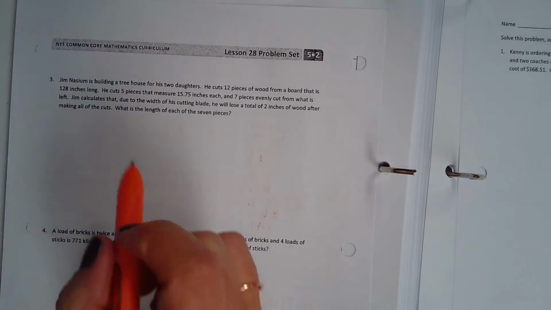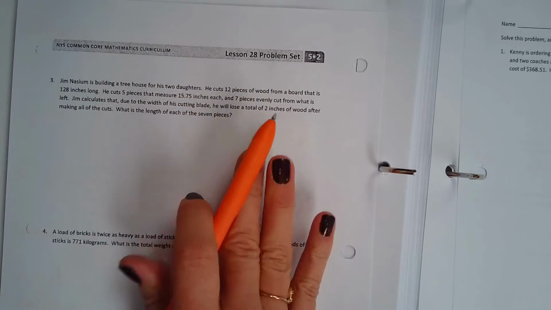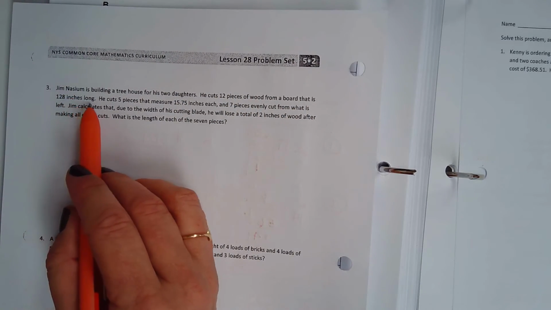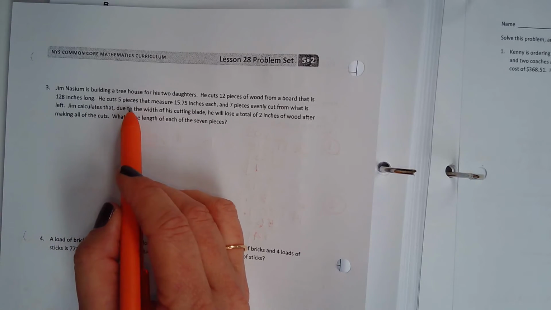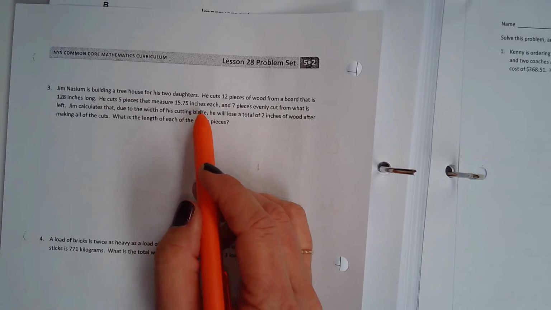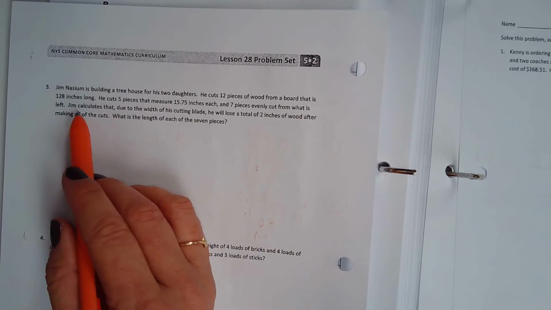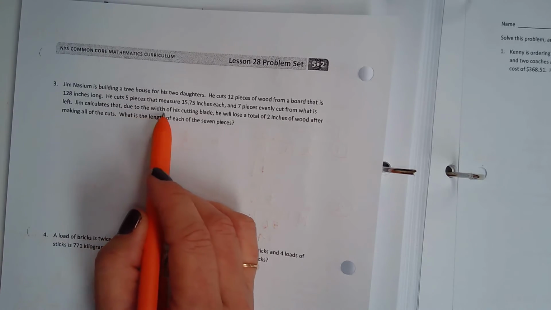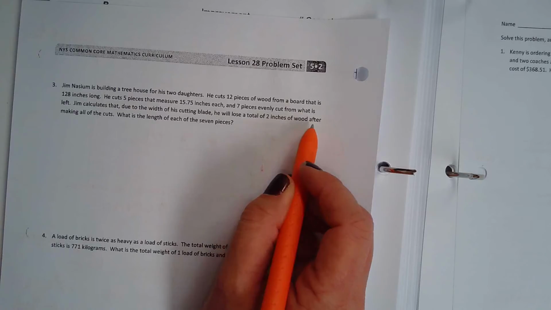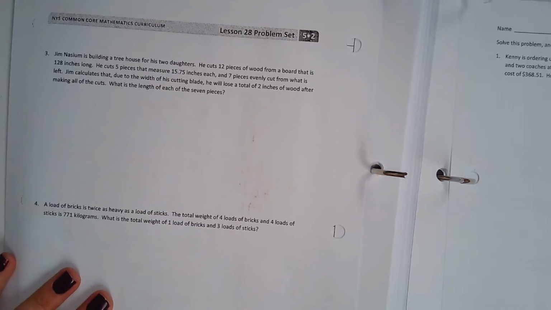All right, now we have Jim Nastium is building a treehouse for his 2 daughters. He cuts 12 pieces of wood from a board that is 128 inches long. He cuts 5 pieces that measure 15.75 inches each and 7 pieces evenly cut from what is left. Jim calculates that due to the width of his cutting blade, he will lose a total of 2 inches of wood after making all the cuts. What is the length of each of the 7 pieces?